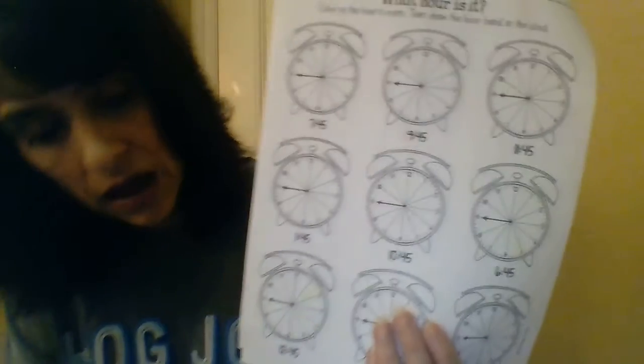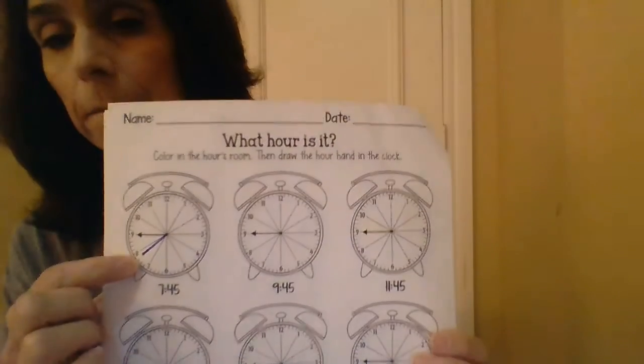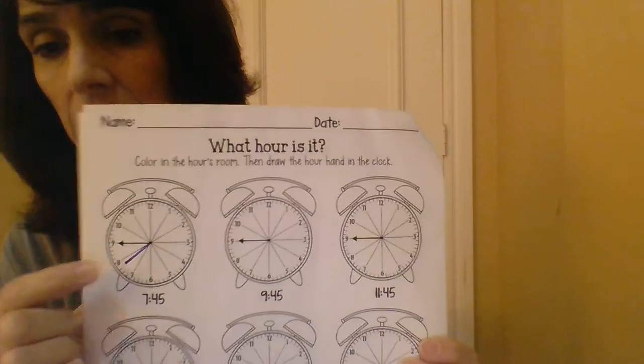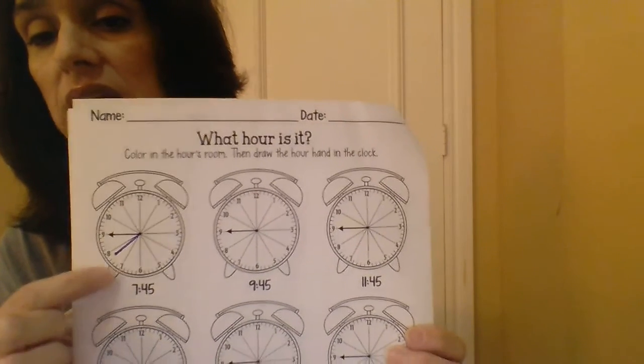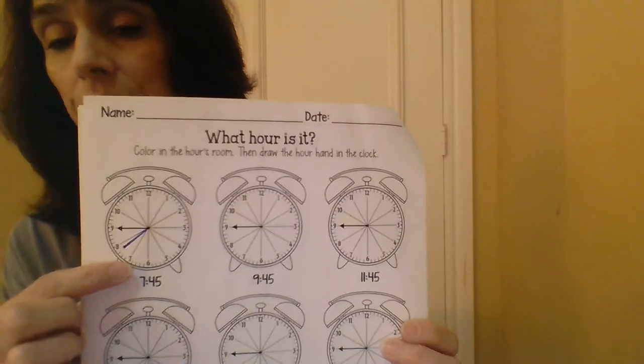And it's not right at the 7 and it's not halfway between the 7 and the 8. It is almost to the 8 o'clock hour, okay? But it's not there yet because we're still in the 7 o'clock room, okay? So this clock now says 7:45. So you will fill in the hour hand, okay?